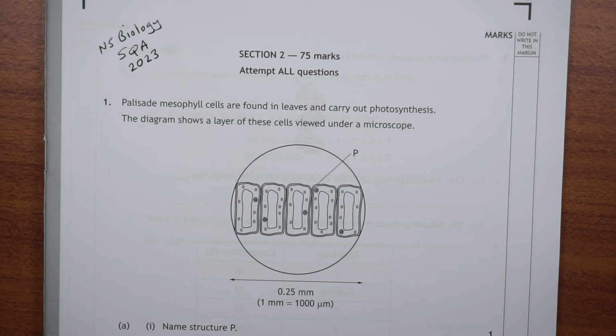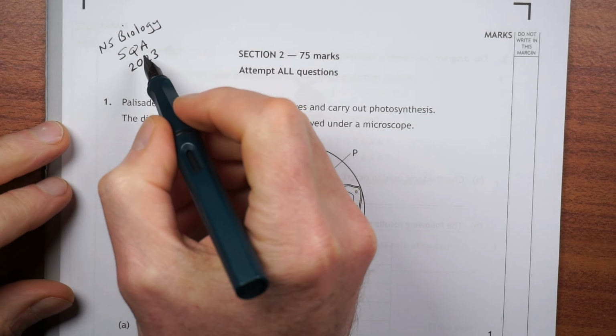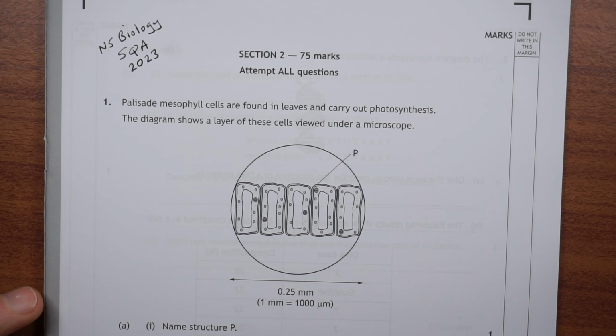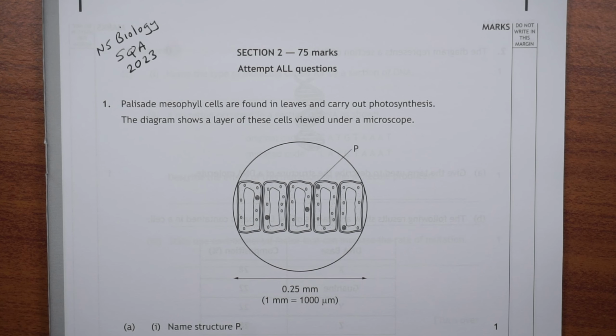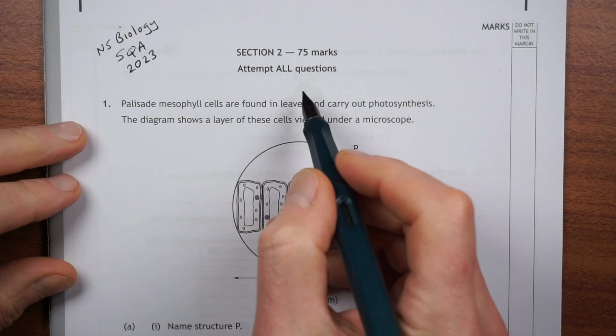Right, here's question 1 from section 2 of the National 5 biology exam from SQA in 2023. This question is about cell biology, so we'll have it together with other cell biology questions and you'll be able to see the method for solving this question. Let's read the question, okay?